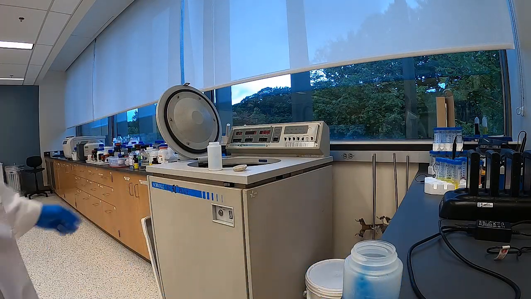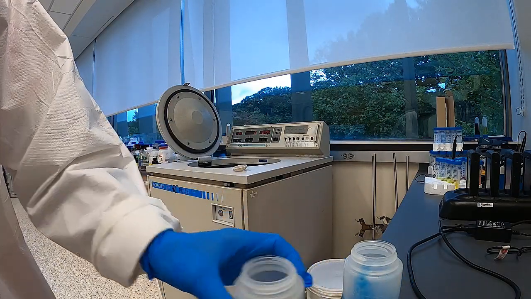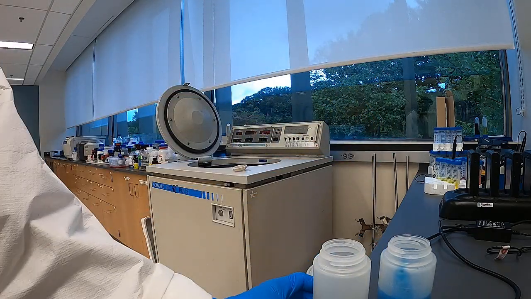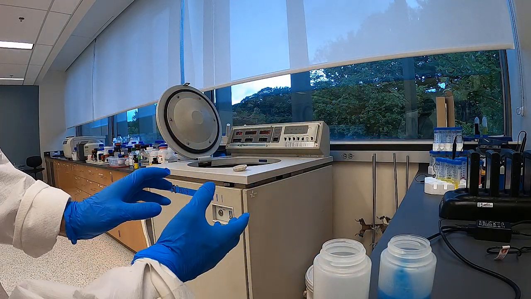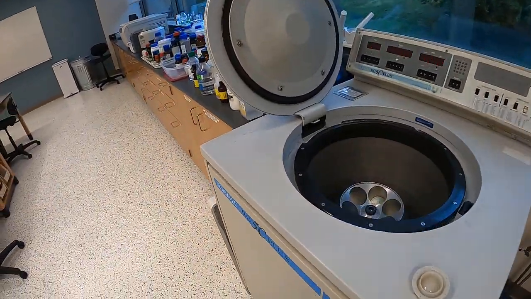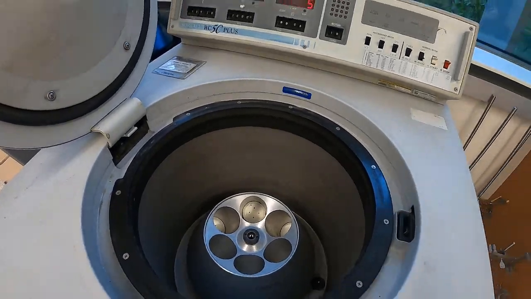So when you run a centrifuge, you want to take another bottle. If you've just got one, you want to have the centrifuge balanced and have the load balanced on both sides of the rotor. I'll show the inside of the centrifuge. Looks like that.